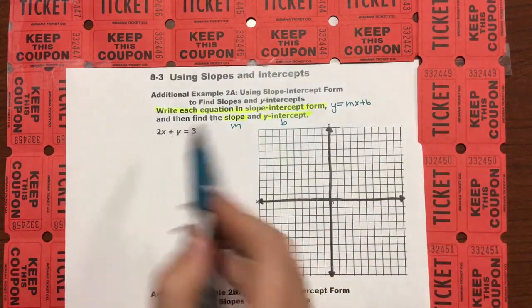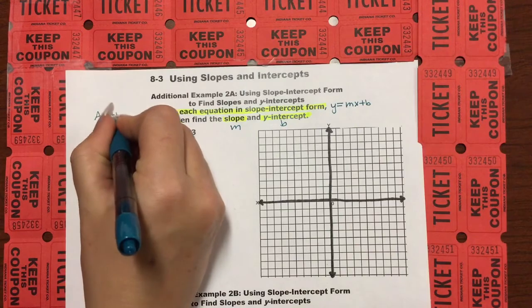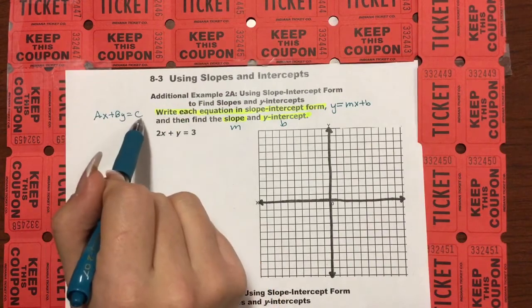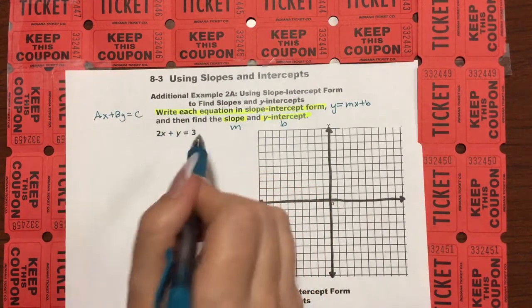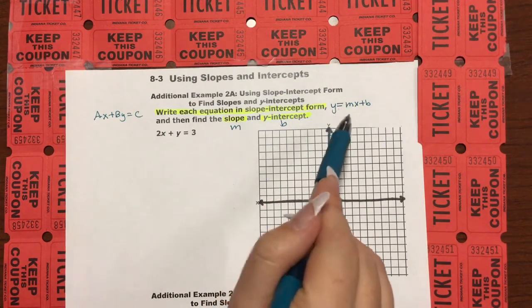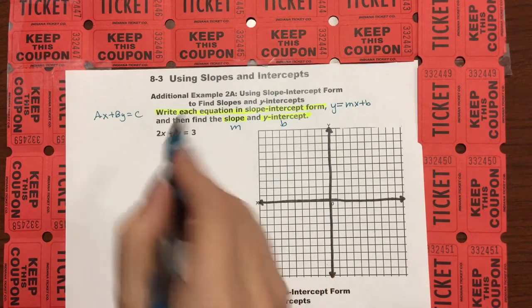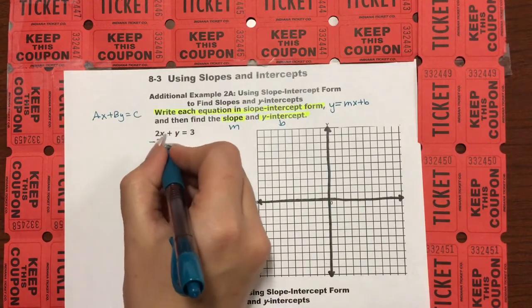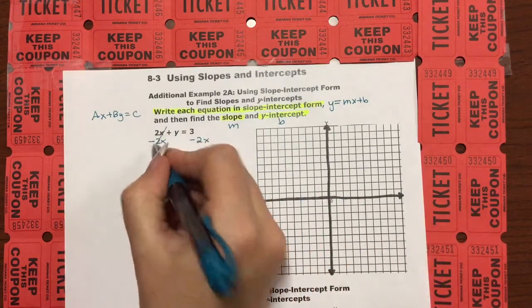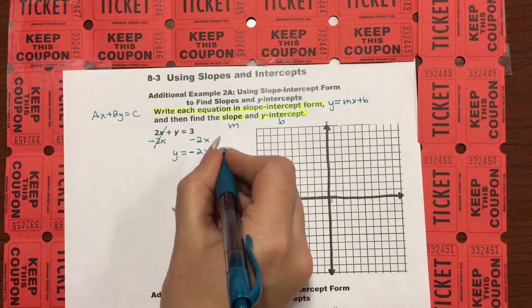So this equation is actually in standard form. That was a form that we talked about a little while ago. Remember, ax plus by equals c, where the x and the y are on the same side, and the numbers over here. What we're going to do is take an equation that is in standard form and use our magnificent algebraic skills to convert it to slope-intercept form, y equals mx plus b. So to do that, I have to isolate y. I got to get y by itself. So what's around y? Well, this 2x. I need to get rid of it. Hasta la vista, negative 2x. So those cancel, and what we're left with is y equals negative 2x plus 3.